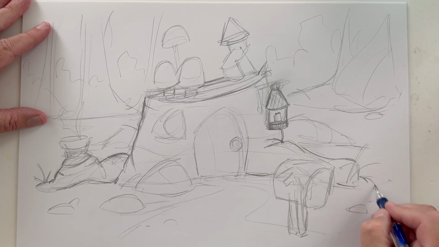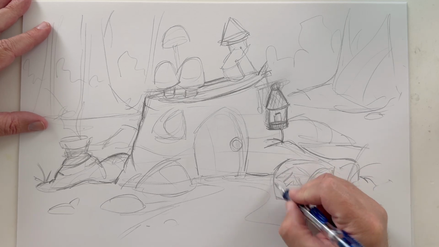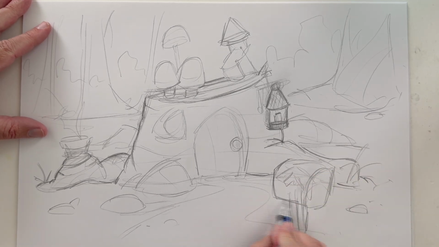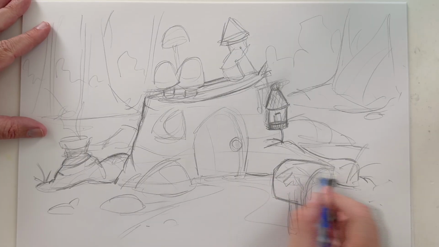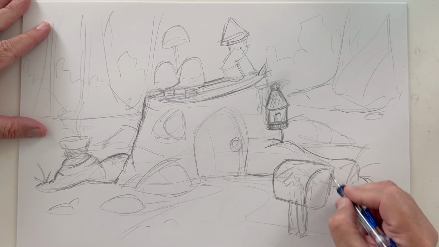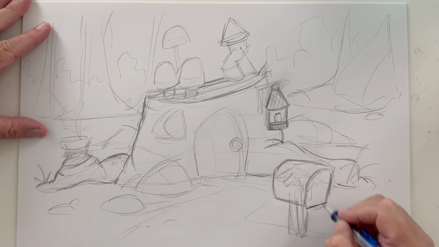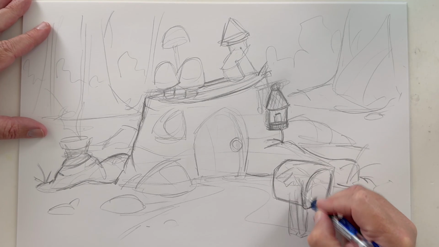conceptual idea. So if this was just for a greeting card, or if this was for some type of a mug, or something funny to hand off to somebody, or background art for an animation, or even for a kid's storybook, or even a coloring page for that matter.